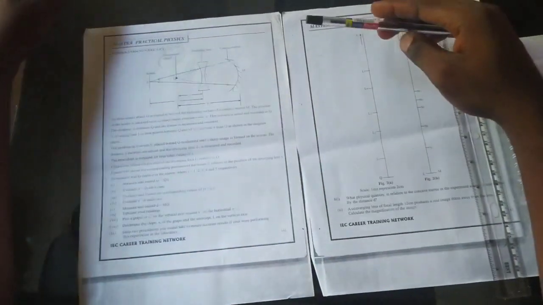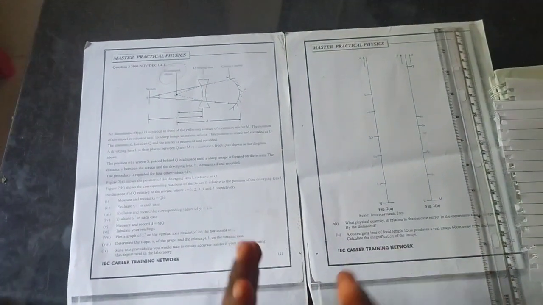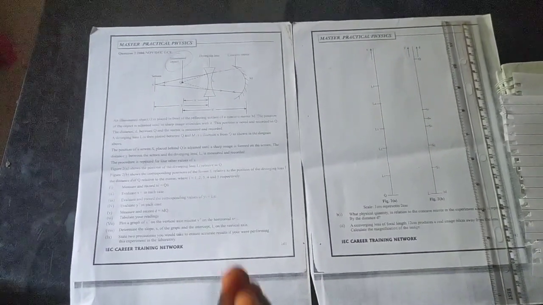Guys, so we want to start to read the question now. Whenever you want to start the alternative to practical, the first thing you want to do is to read the question so that you're going to have the overview of everything the question is all about. So that's the first thing you're going to do. So let's do that together.